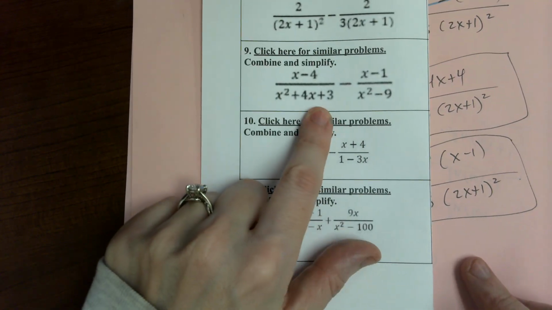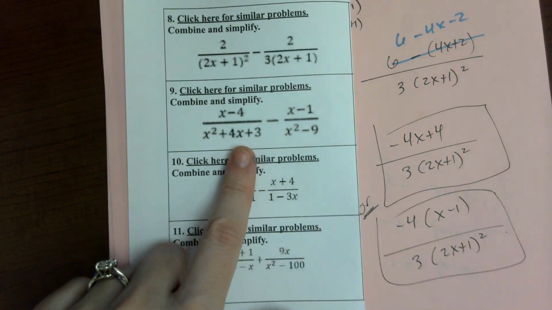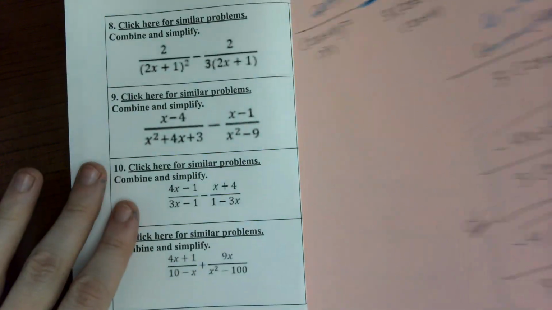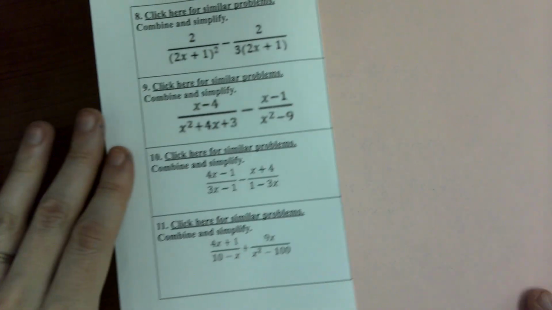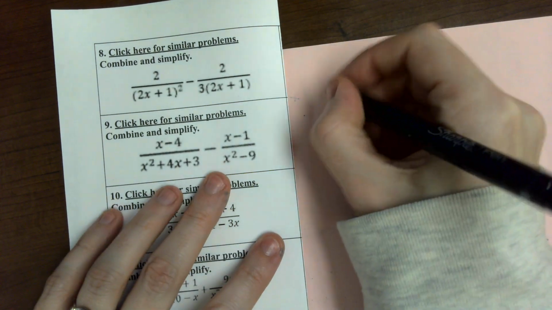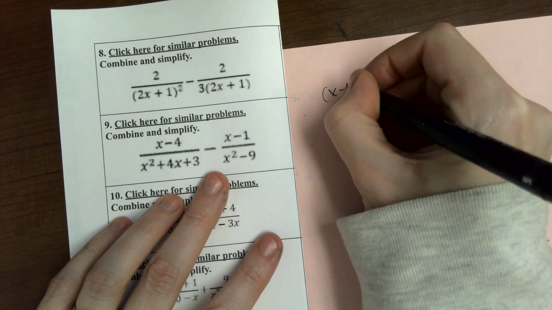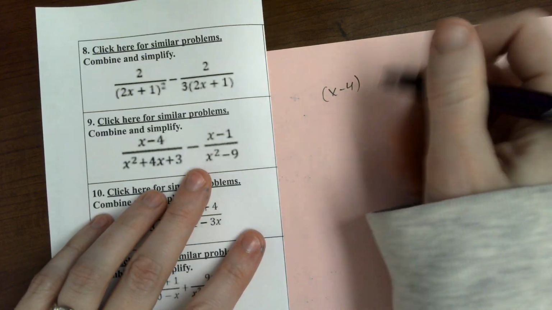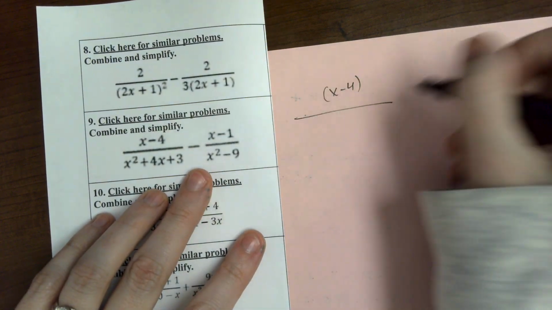All right. Now, this next one. Same idea, combine and simplify, but we're going to have to factor first before we can find the GCF. Any binomials that you have for your numerators, wrap them in parentheses.